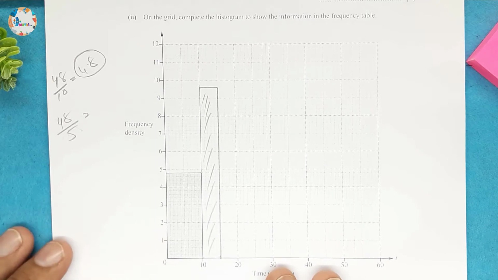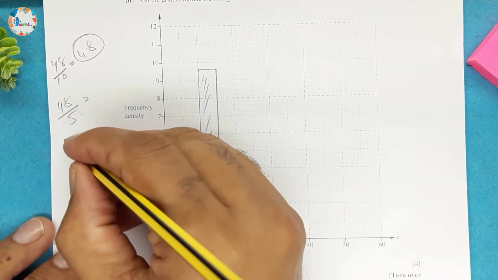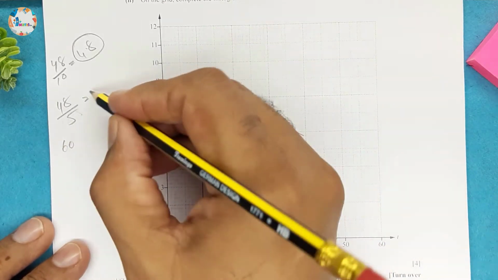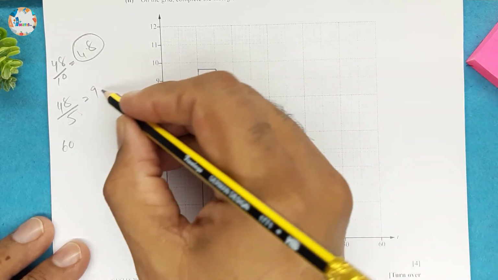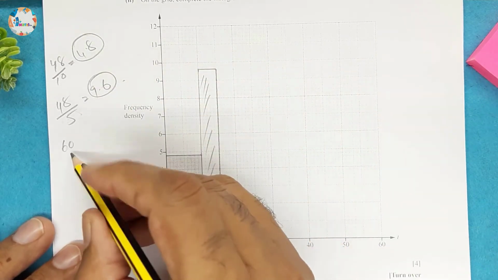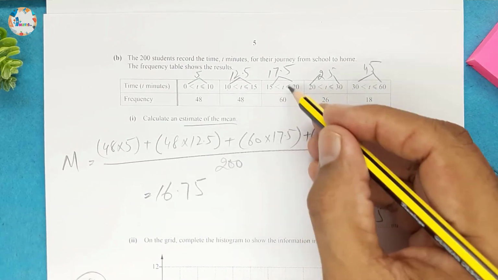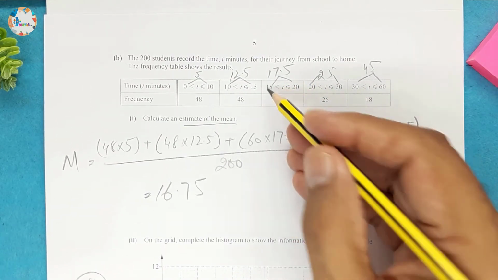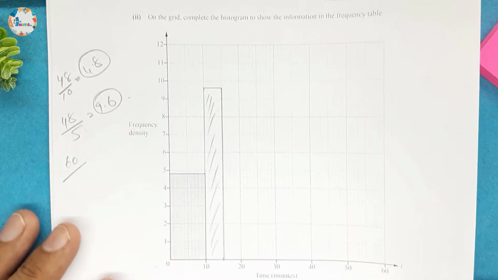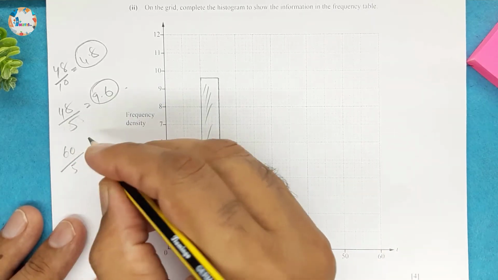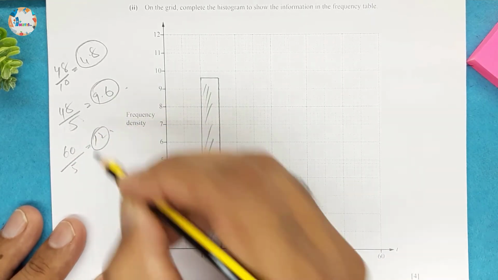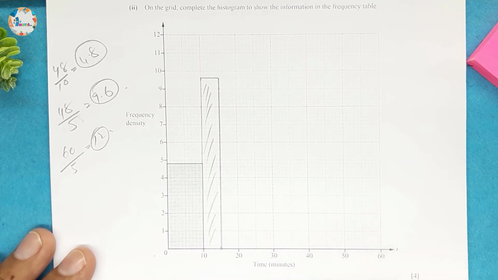And then next is 60. We have calculated the previous one as 9.6, and now 60 divided by the class width, which is 20 minus 15, which is again 5. So this will be equal to 12. So this is 15 to 20.